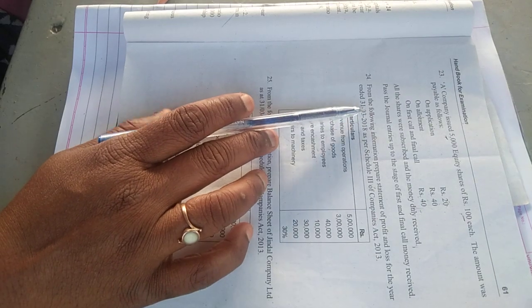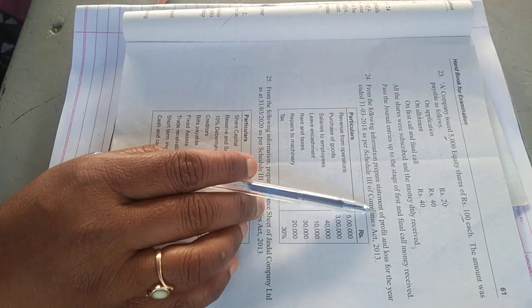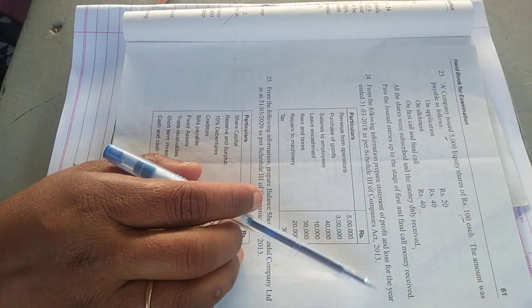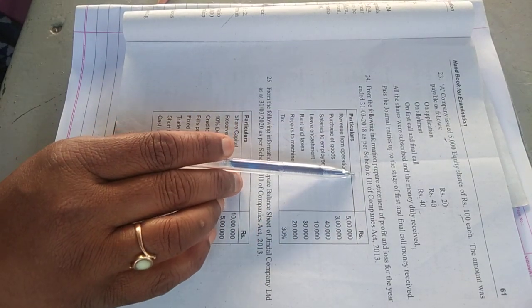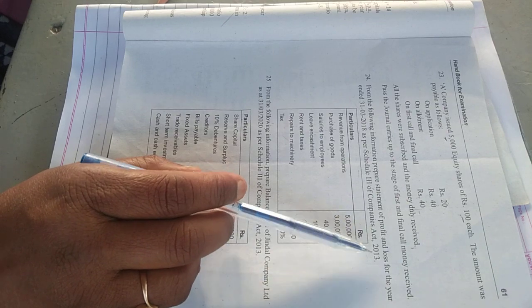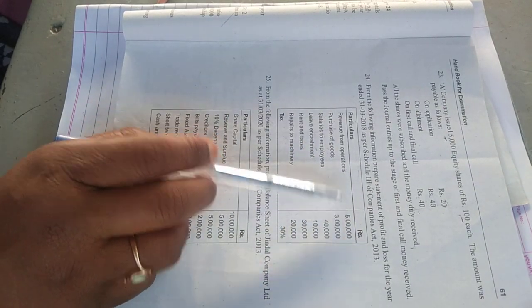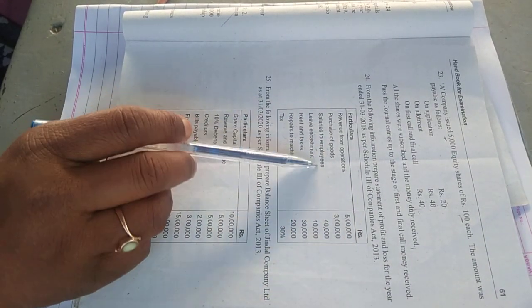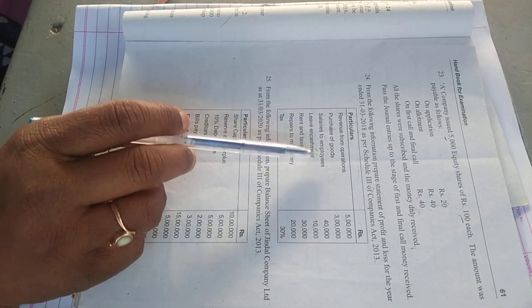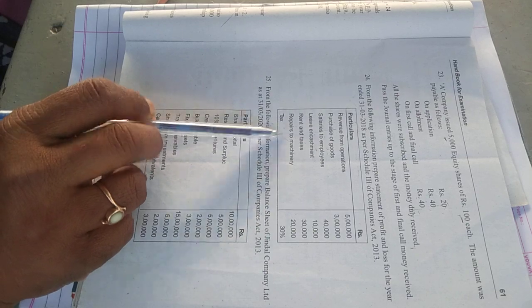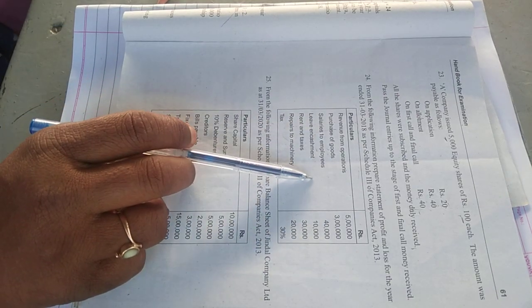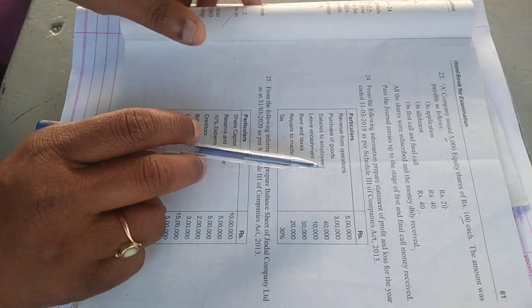So the question will be like this: from the following information, prepare the statement of profit and loss for the year ended 31/3/2018 as per Schedule 3 of the Companies Act 2013. Revenue from operation 5 lakhs, purchase of goods, salaries to employees, leave encashment, rent and taxes, repairs to machinery, tax.